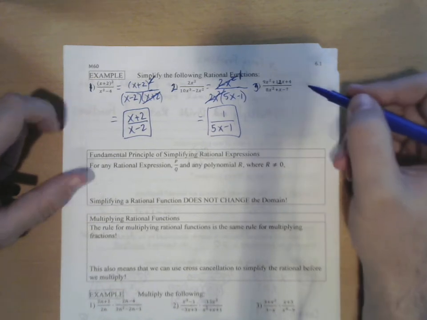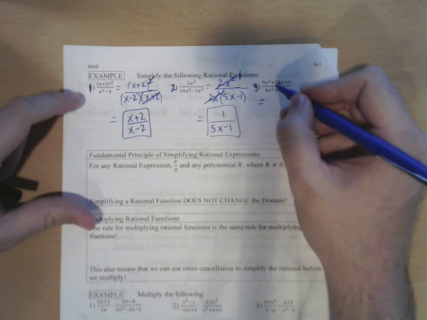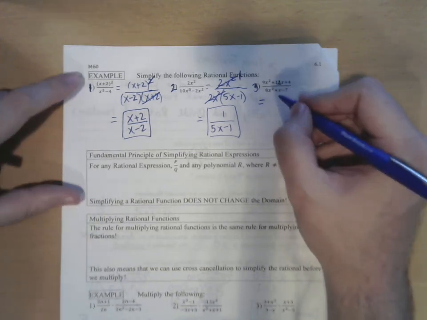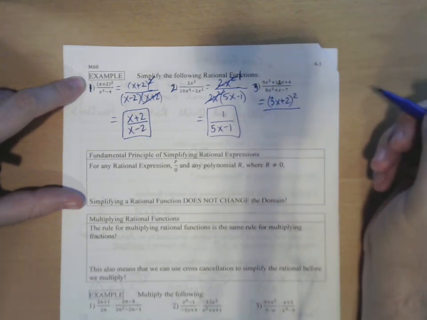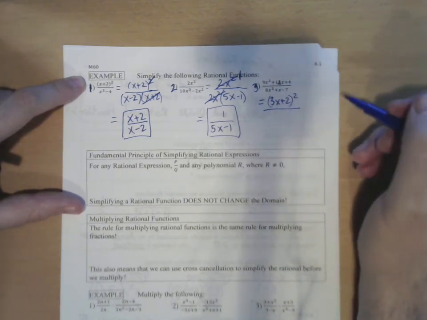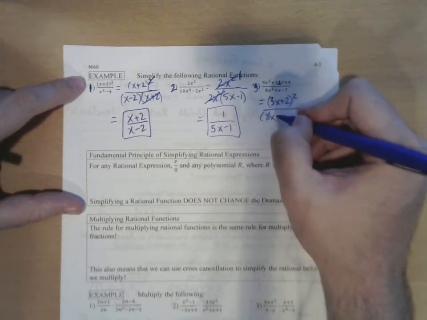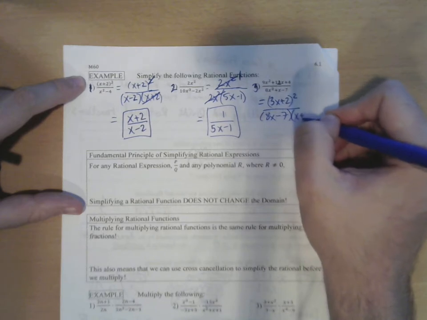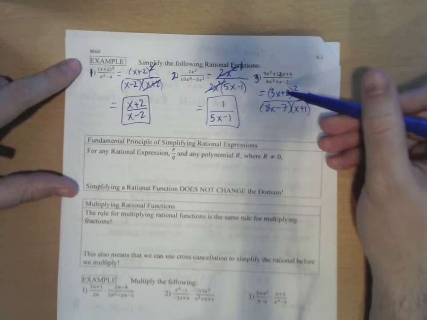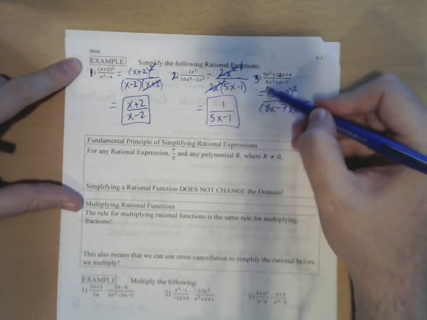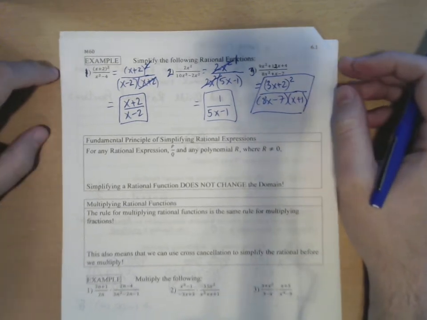And then over here, this is 9x squared plus 12x plus 4. So we need to factor this numerator; it factors nicely to (3x plus 2) squared. And the denominator, 8x squared plus x minus 7, factors nicely to (8x minus 7) times (x plus 1). Now when we have factored it fully, and you notice there's no cancellations we can make from any of these, it means that the rational is already fully simplified.